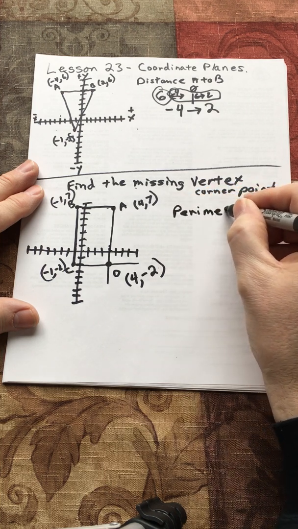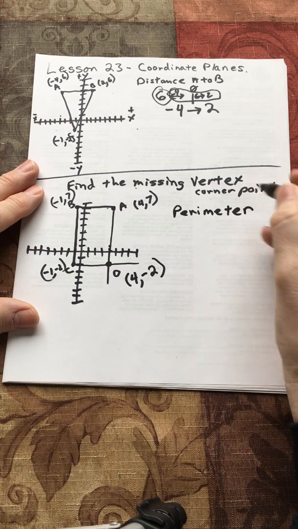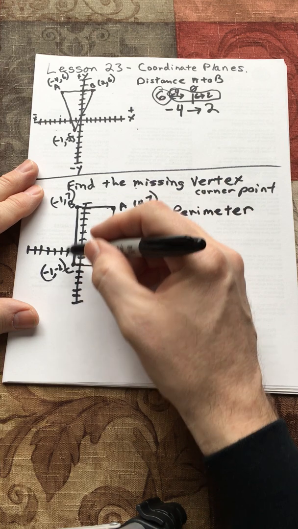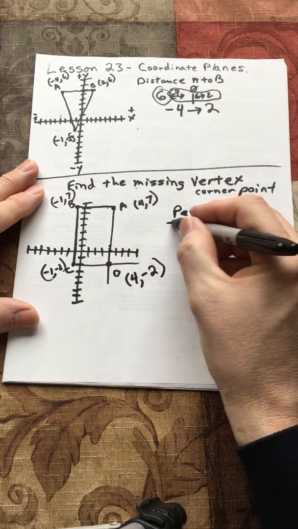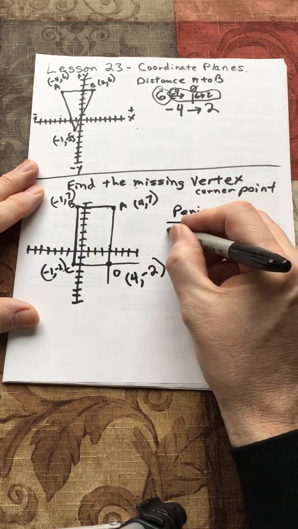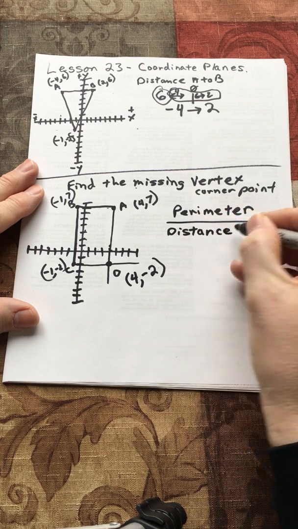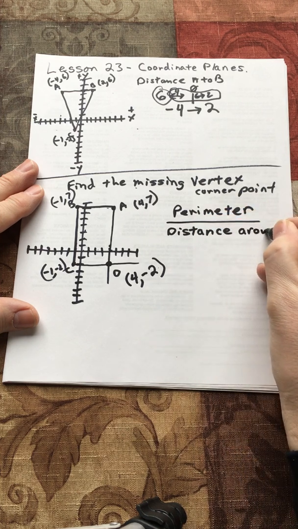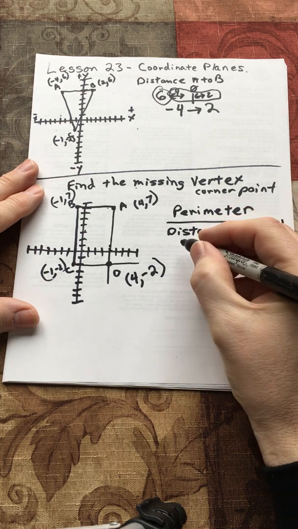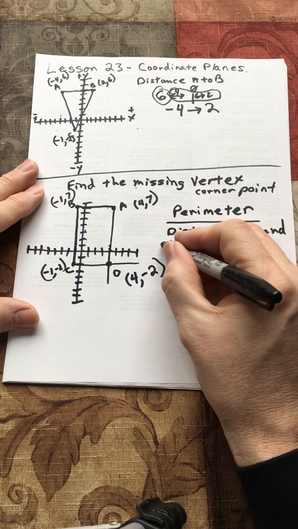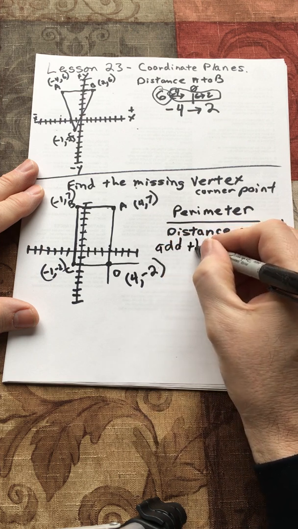Perimeter is nothing more than going around the shape. It's like you're building a fence or a wall or something, okay? So, perimeter, distance around. Okay, distance around the shape. You add up the distances.